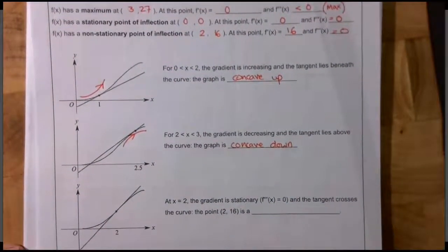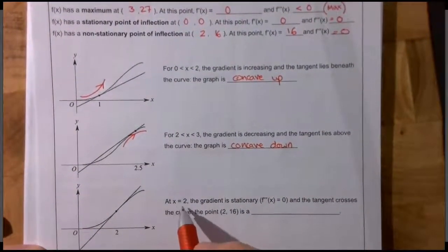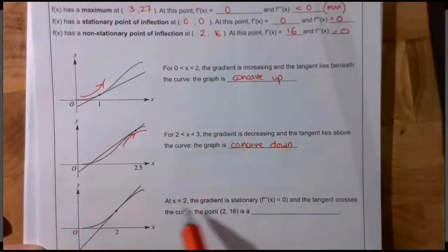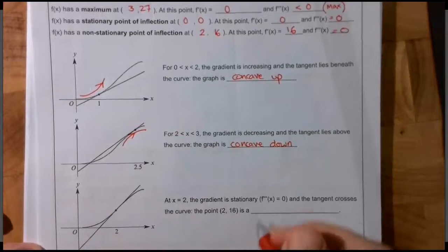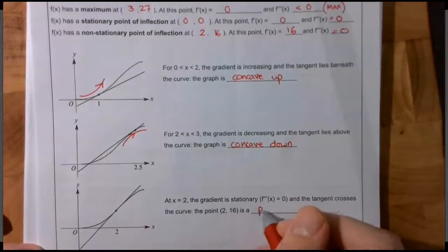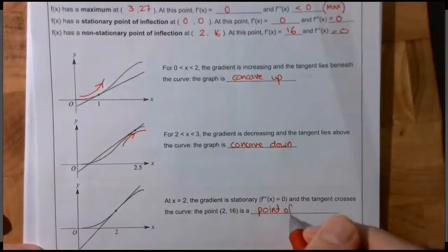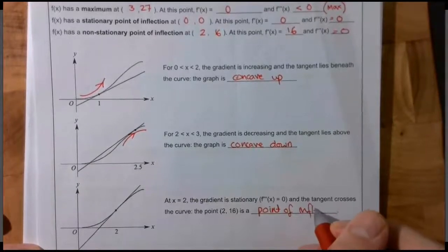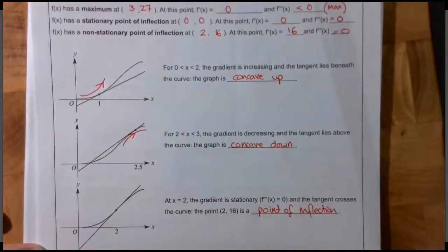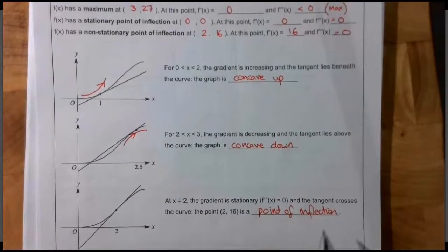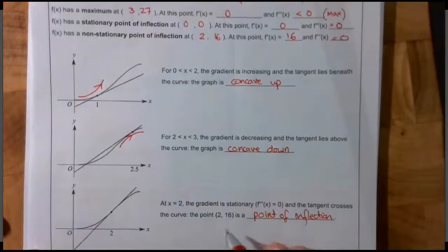Whereas at the point x equals 2, right in between them, it is neither curving up or curving down. It is stable, and so we say that that is a point of inflection, where we're moving from concave up to concave down, and the concavity is changing.